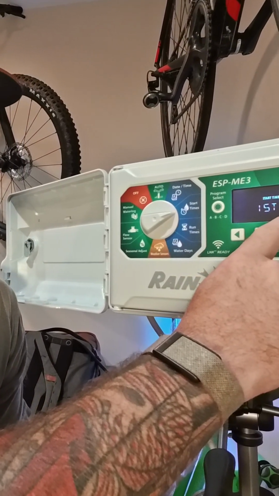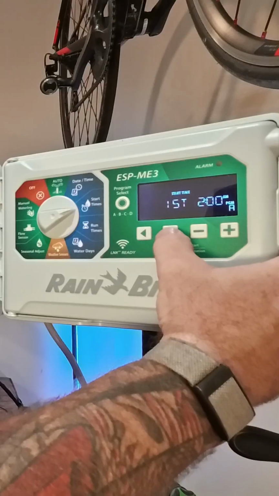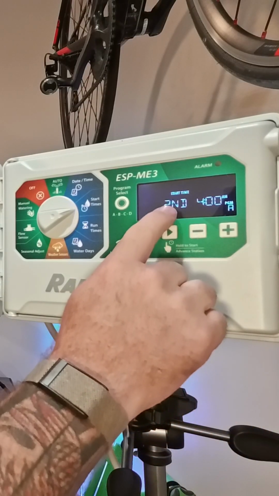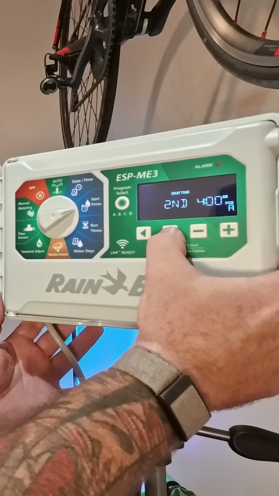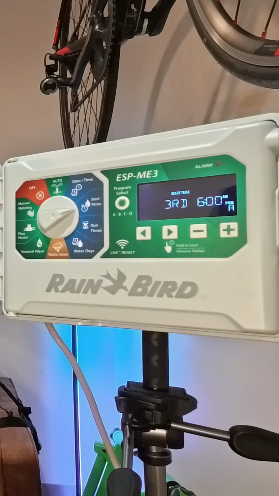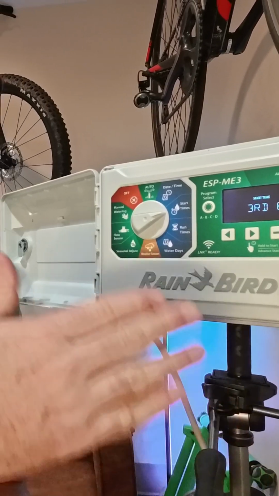So the start time should say first at 2 a.m. You can then cycle to your next start time with the arrow button, second start time at 4, and a third one at 6. This is a cycle and soak program. It gets the water out in 3 separate runs on the days that your system runs.